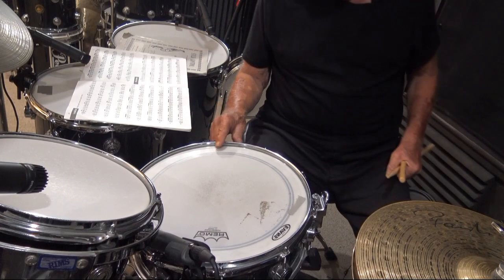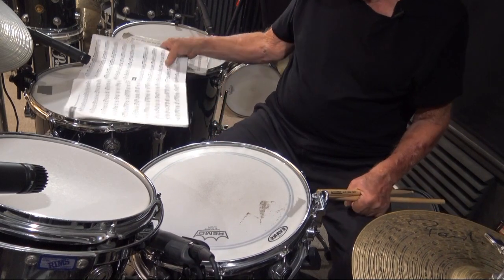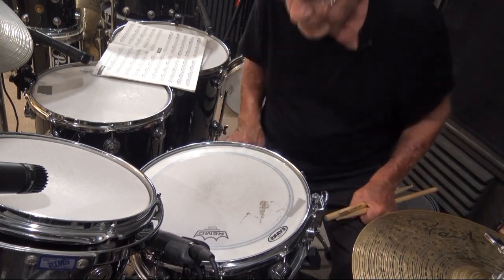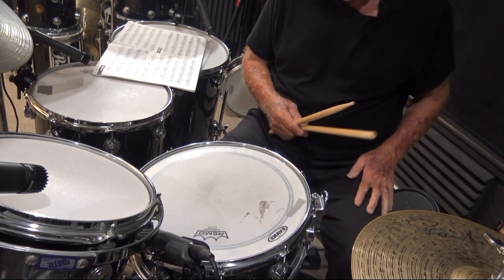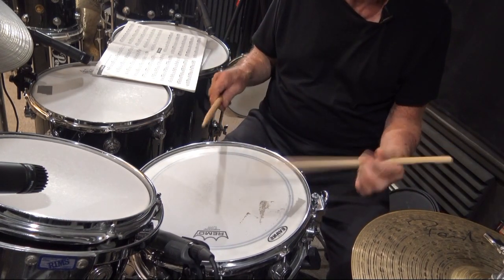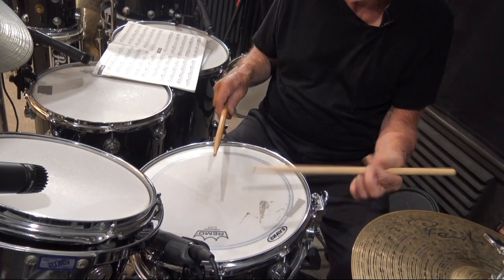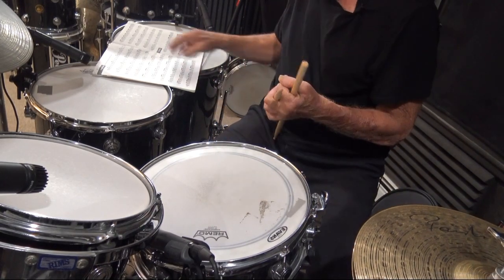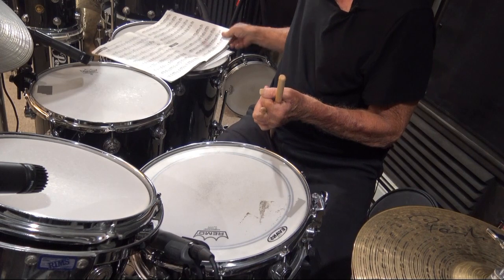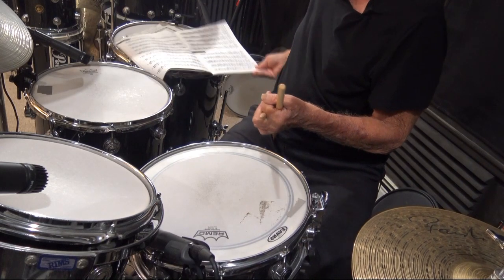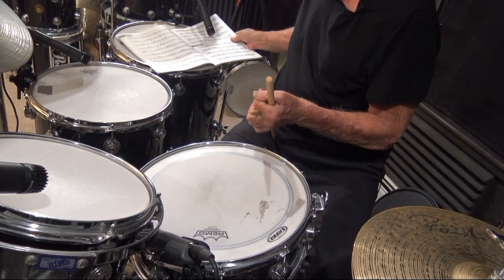Now, what we want to do is take the 16th note triplet. Let me move this over a little bit. I just don't have room for a music stand here.